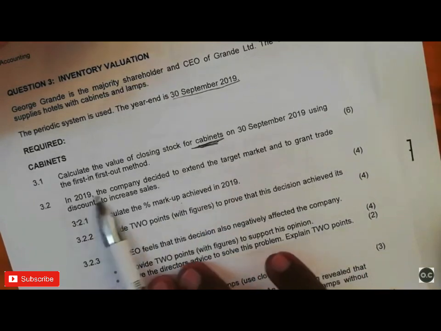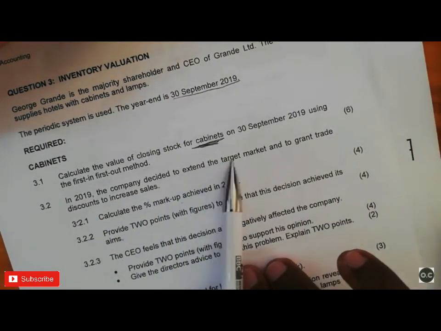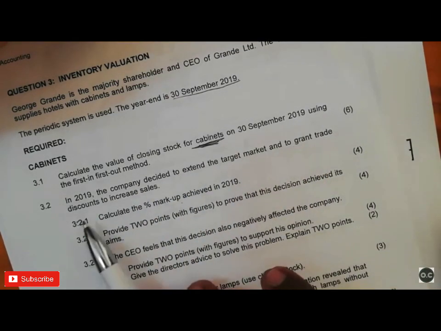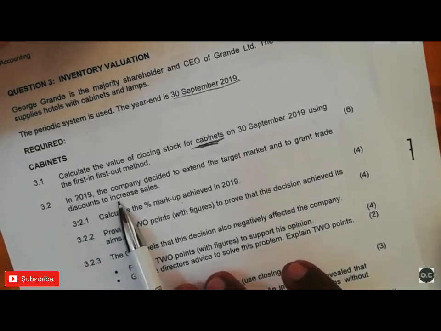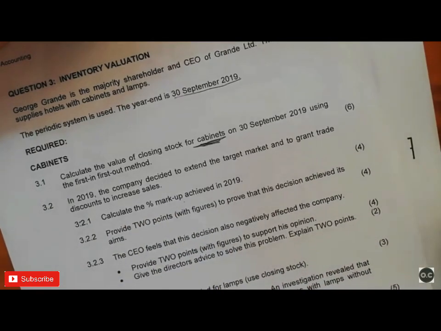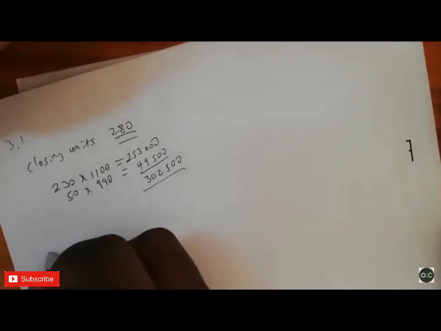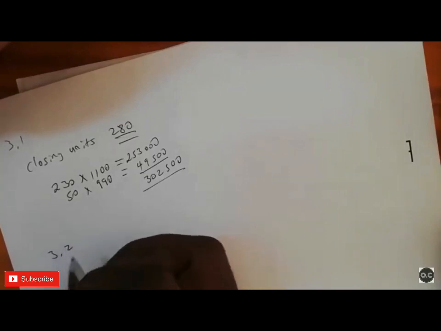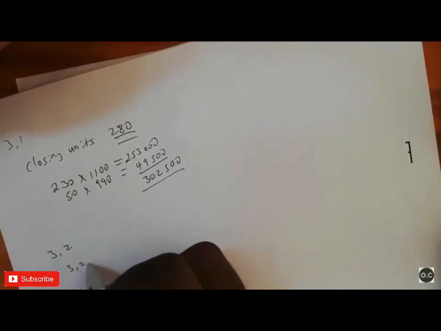3.2. Now, in 2019, the company decided to extend target market and to grant trade discounts to increase sales. Okay, good for them. Now, what is required of us? They want us to calculate the markup achieved in 2019, right? Now, this is one of those things you would have learned in grade 9, how to calculate markup, right? But you could have forgotten.